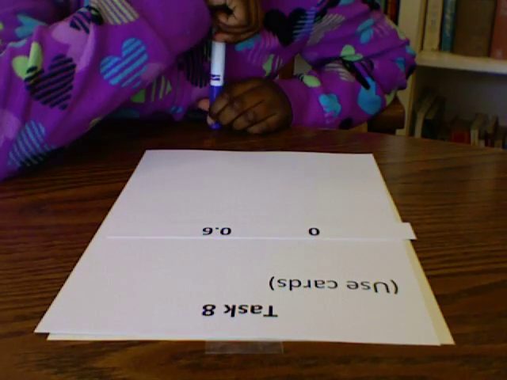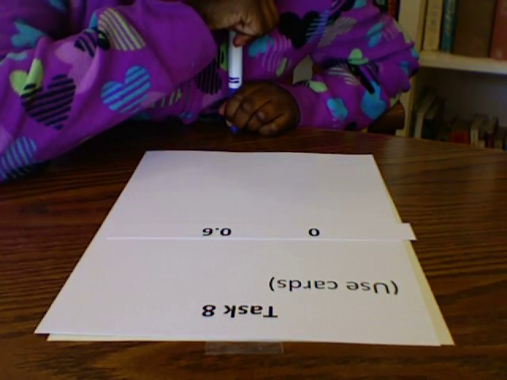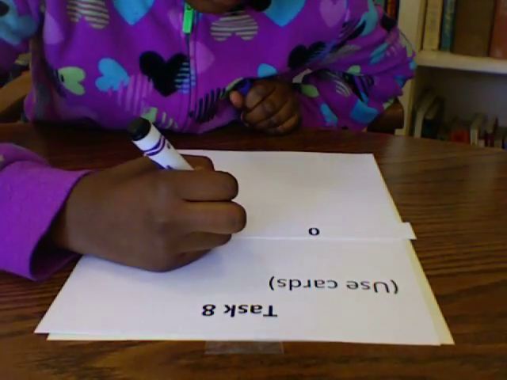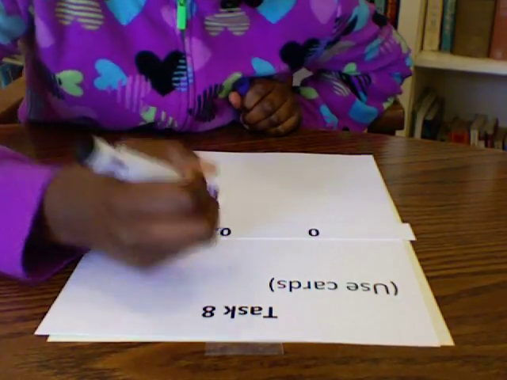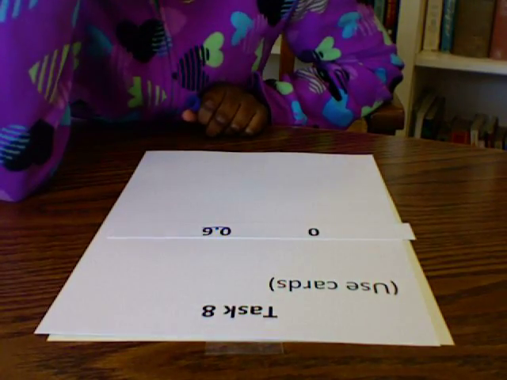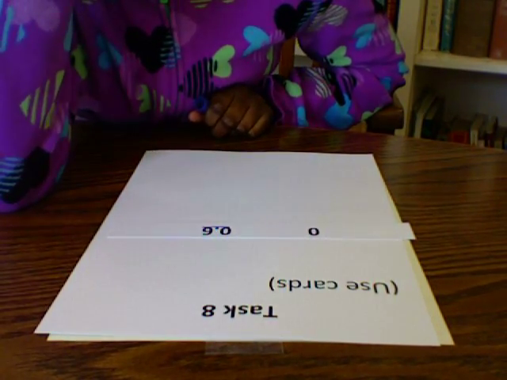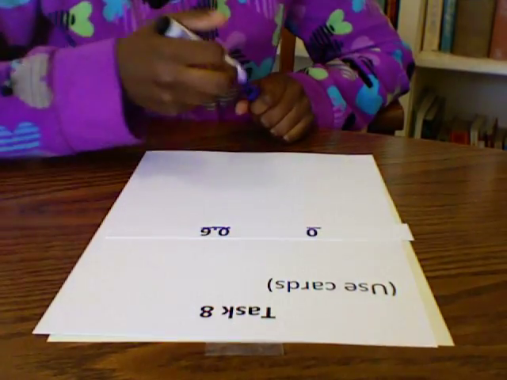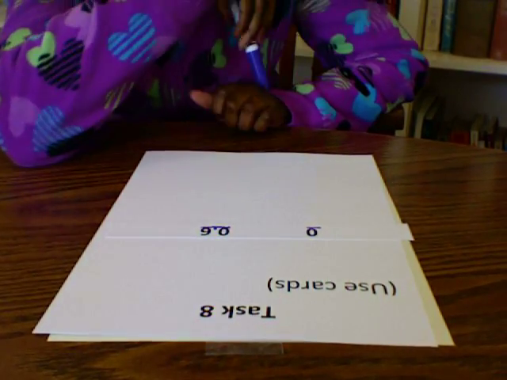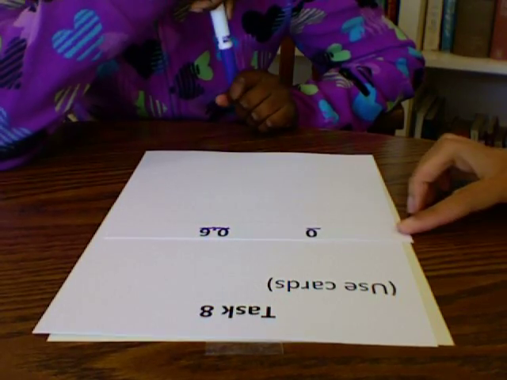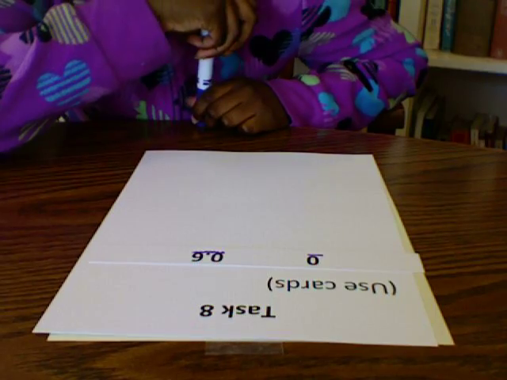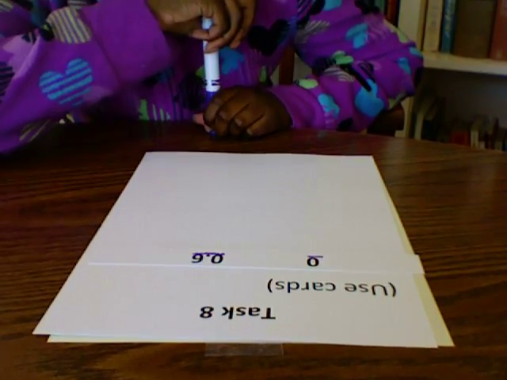Which one's larger? If you could underline it for me. I guess this one. And how did you know? Because, no, this one. The 0 is, I don't know. I just guess that. I'm guessing on this one, so not sure. Okay, that's fine.